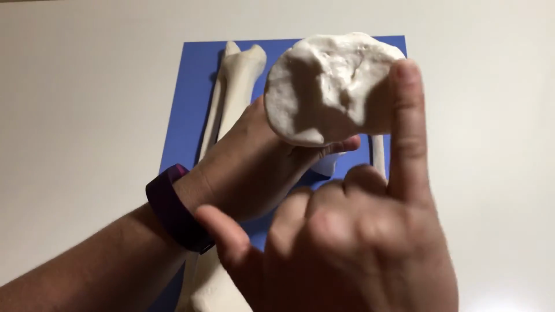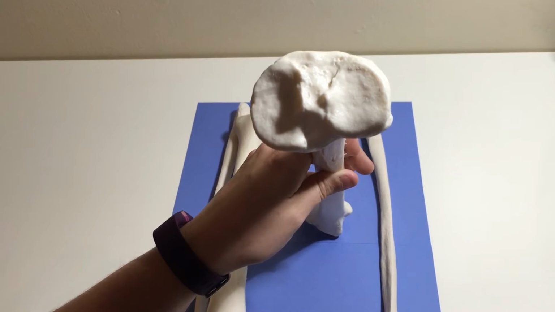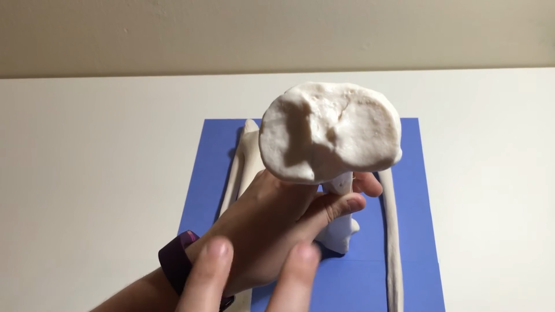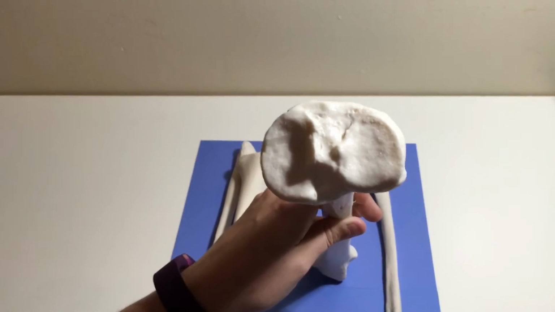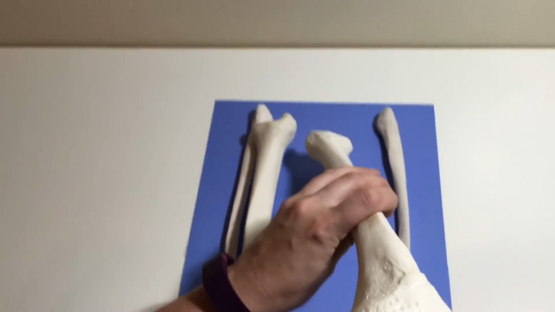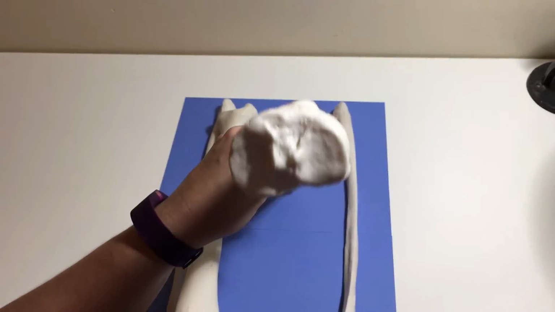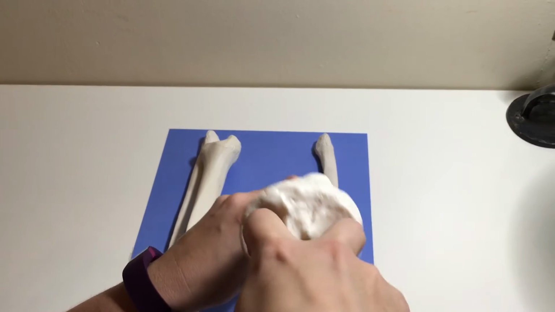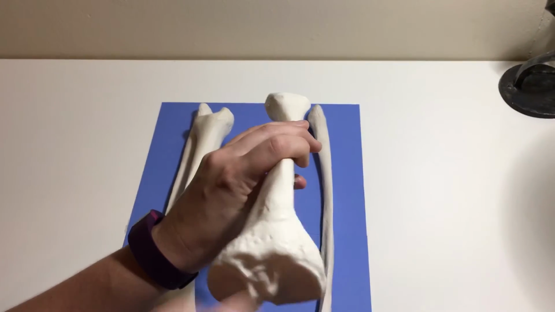These are going to articulate with the condyles of the distal end of the femur. It makes sense if you remember what the condyles look like on the femur, that they would be able to sit in here, and then we'd be able to flex and extend at the knee. So the condyles of the femur fit right in these condyles of the tibia.